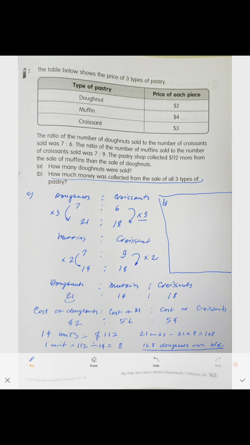How much money was collected from the sale of all 3 types of pastry? Okay, so you're checking your cost units, not the price, right? Cost units. So the total cost units is 42 plus 56 plus 54, which is 152 units. So this 152 units is already including the price inside, right? We already multiplied. So 152 units.